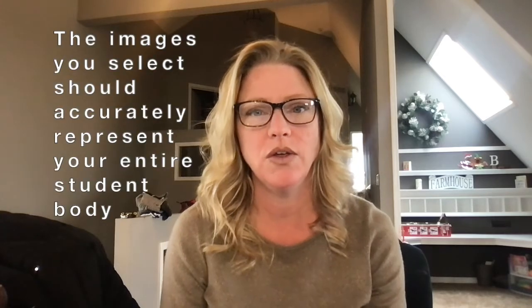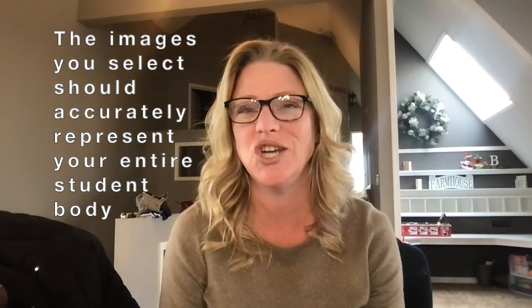And then lastly, just diversity in general. We know that your building isn't all one color, shape, or size. So we want to have diversity of all types of students that are at your building. And we know that homecoming involves so many kids, so there really shouldn't be just one group of students that is featured on that page.